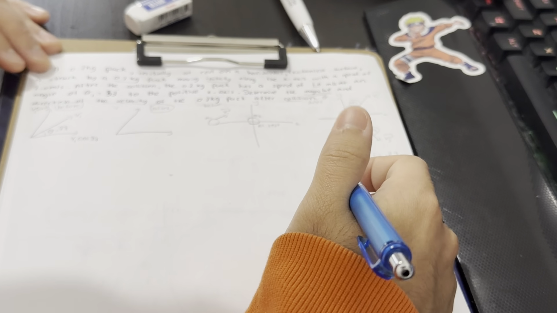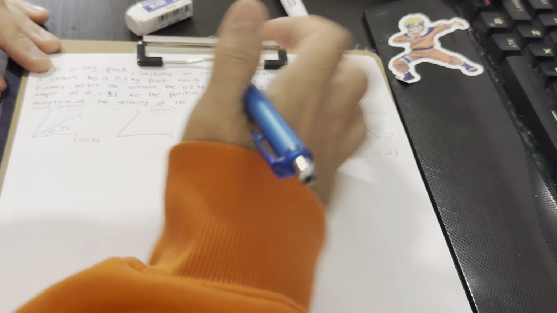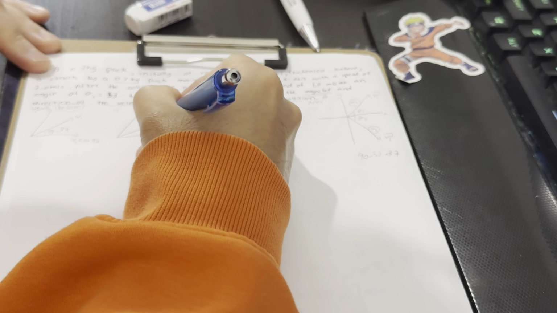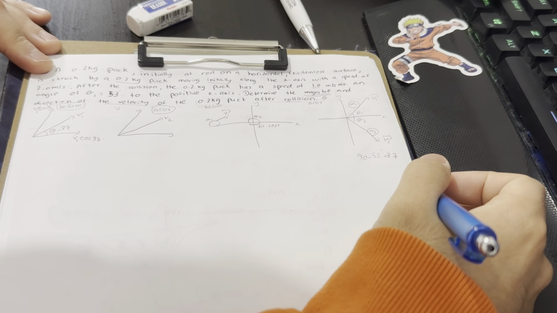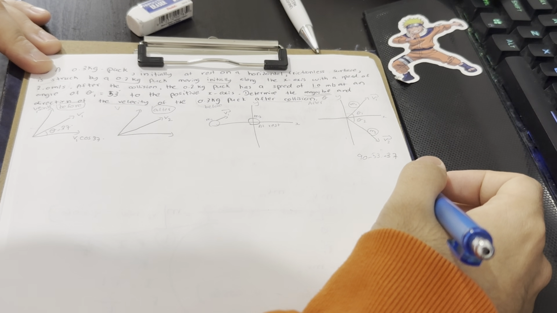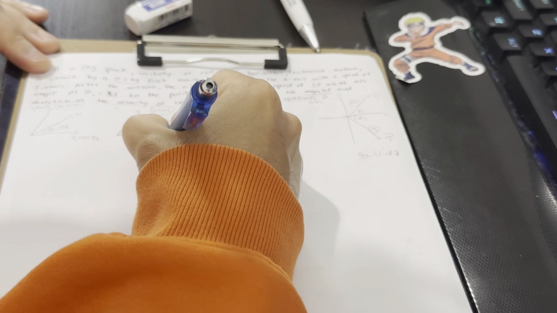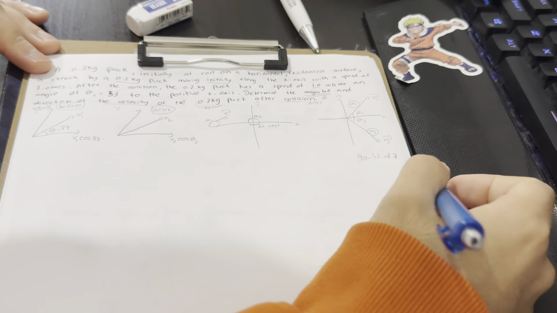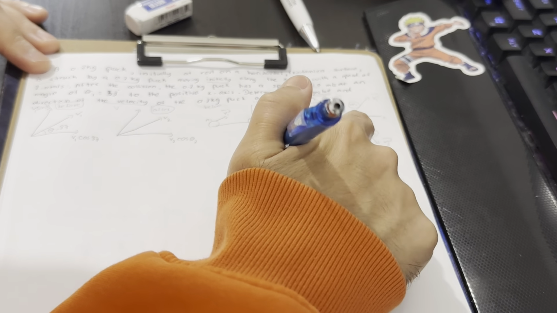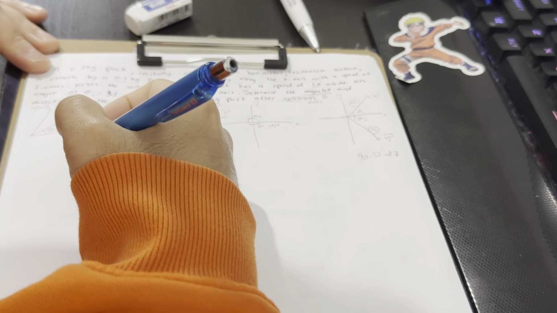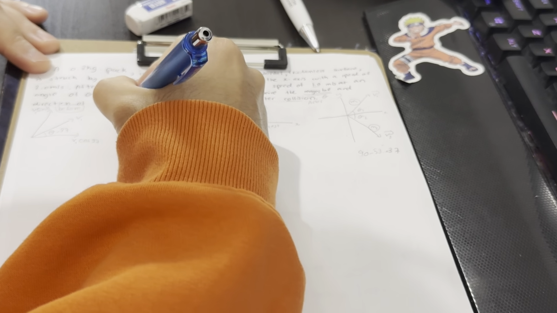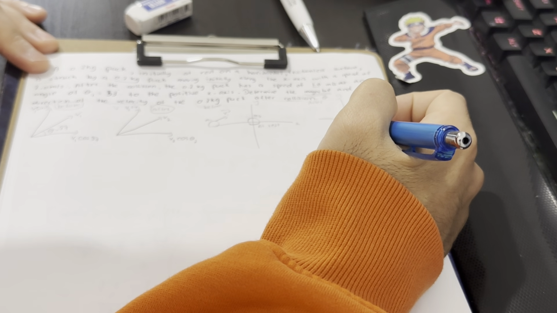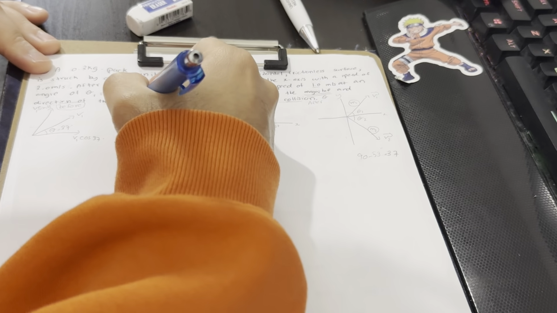Now this one is v2, after collision. This one is v2 cos theta 2, because after collision we have theta 2, and this is v2 sine theta 2.